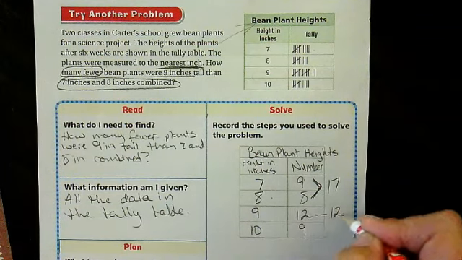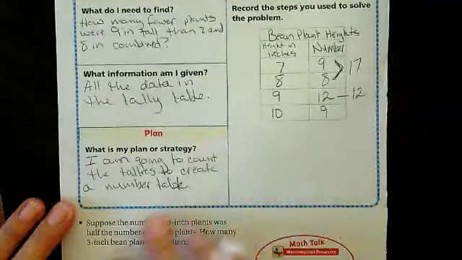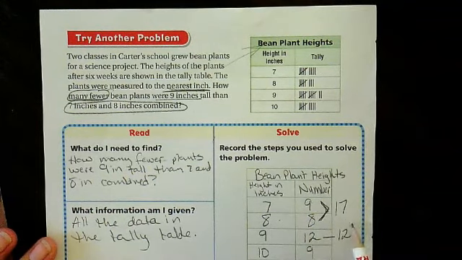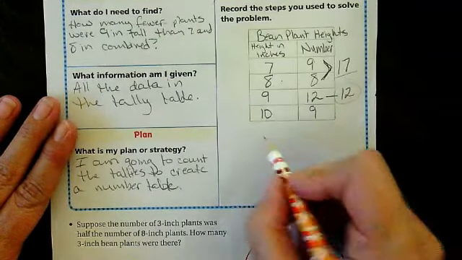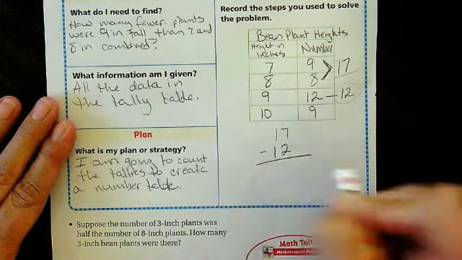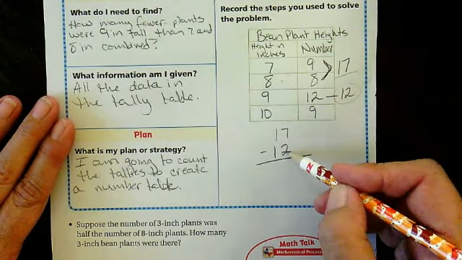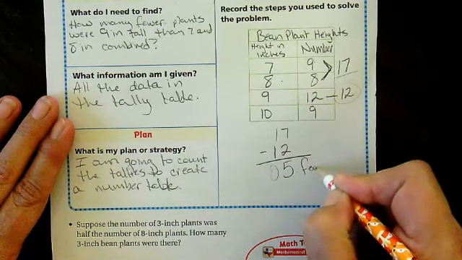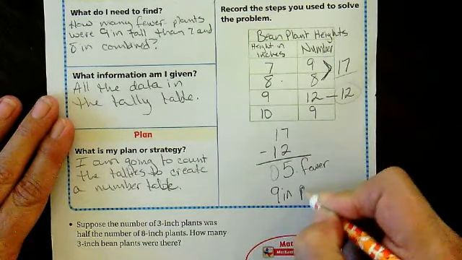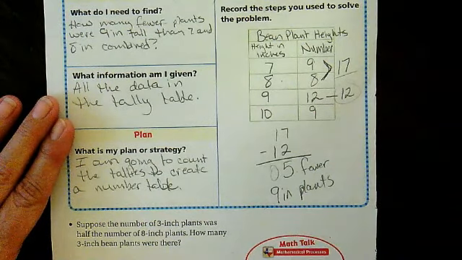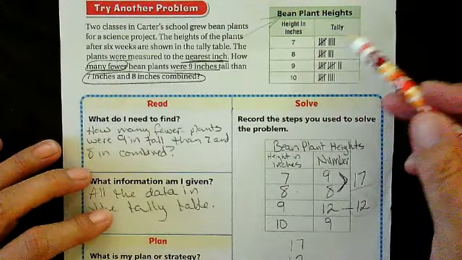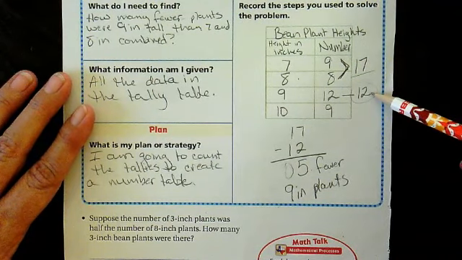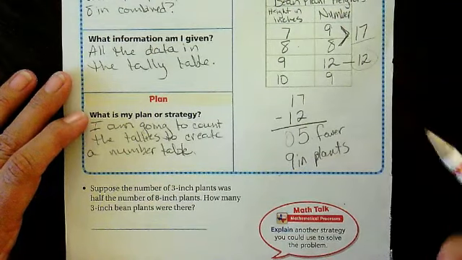And how many 9-inch plants did I have? I have 12. So what do I need to find? Well, how many fewer plants were 9 inches tall than 7 and 8 inches combined? So how many fewer is 12 from 17? Let's do some math. 17 minus 12. 7 minus 2, 7, 6, 5. And 1 minus 1 is 0. So the answer is 5 fewer 9-inch plants. So I used my tally marks, created a frequency table, combined the 7 and 8-inch plants, and then subtracted how many 9-inch plants I had to get my answer of 5 fewer 9-inch plants.